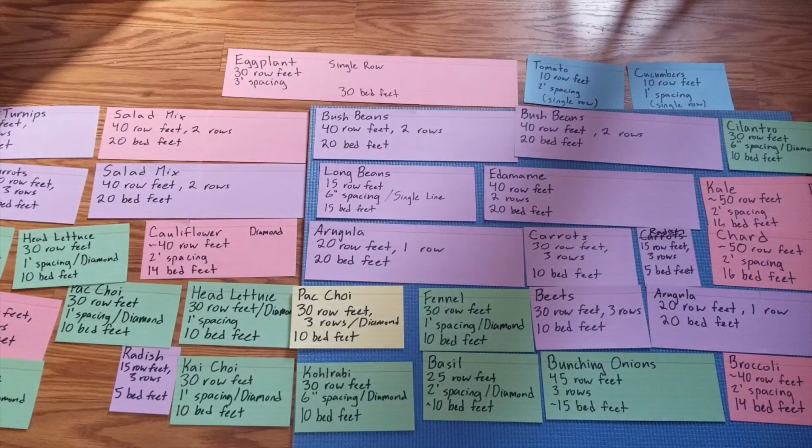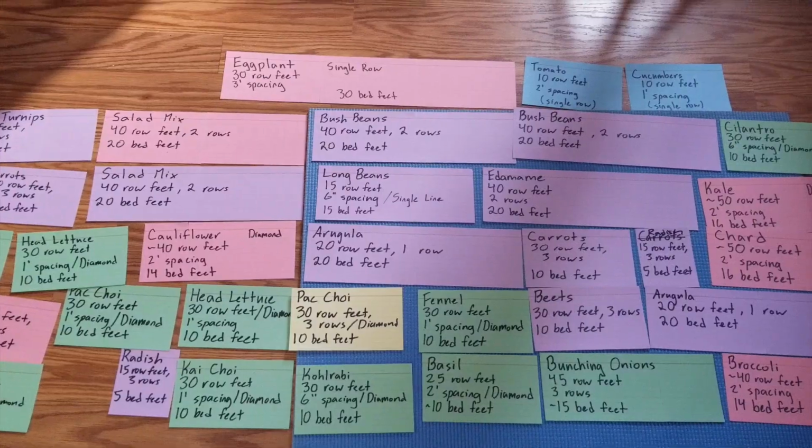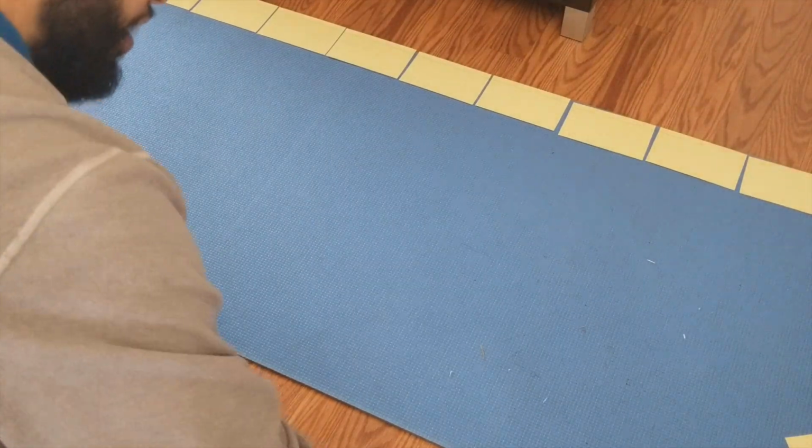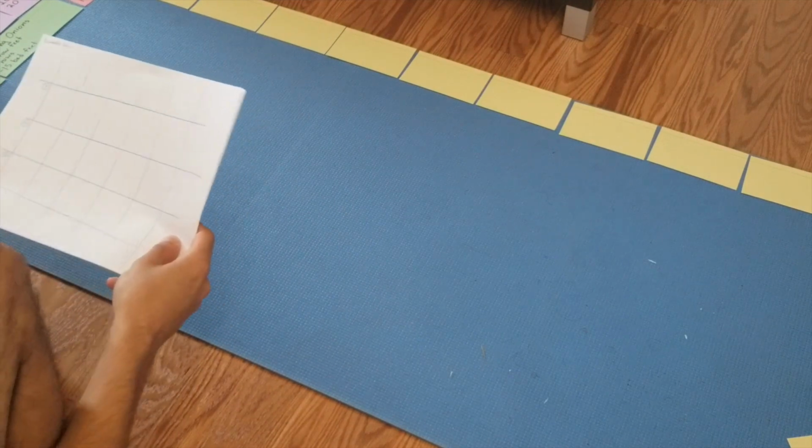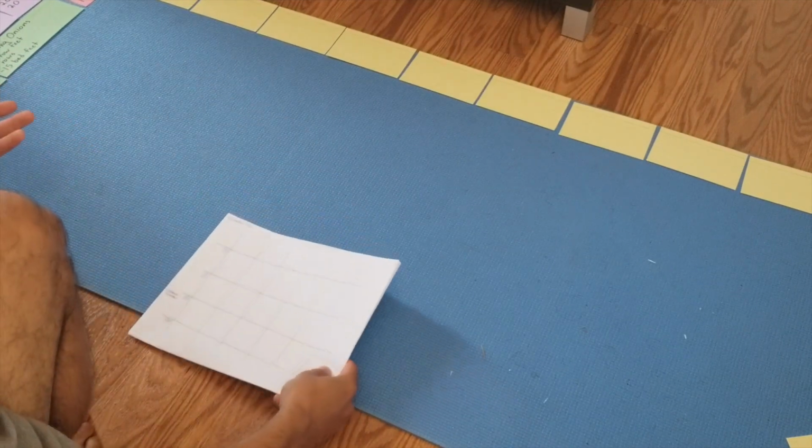This is really helpful in visualizing how the crops that we have are going to be going into the beds that we have. I'll work through an example showing how you can use the calendar and these cards to help you with your bed plan. I'm just going to hop on the floor here, and using the calendar, we're going to go through it and move the cards into the appropriate space.